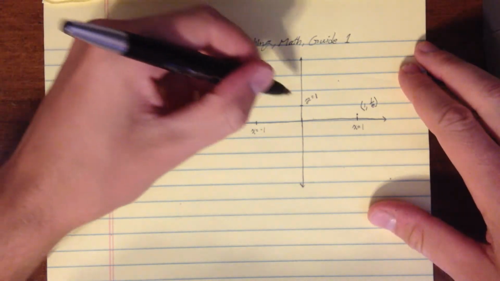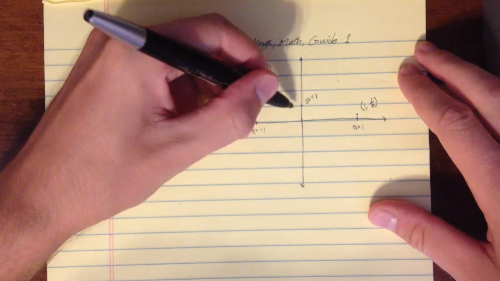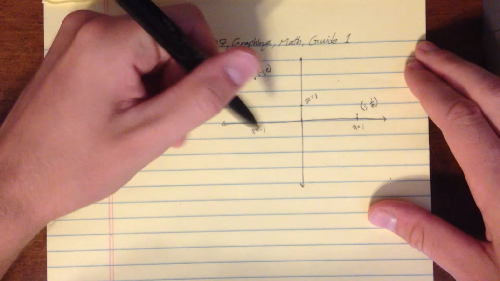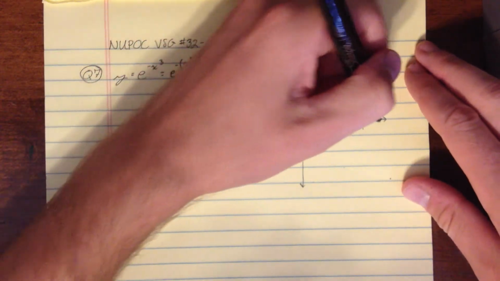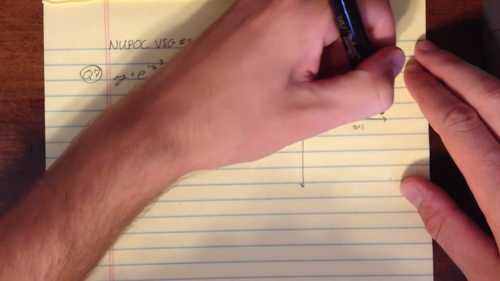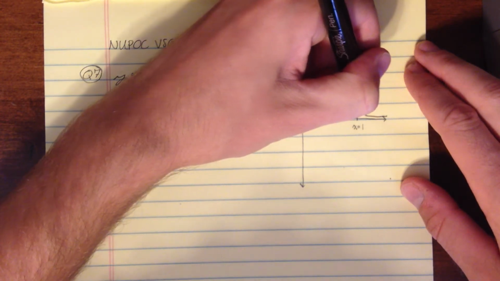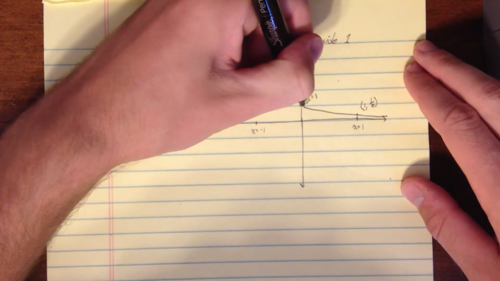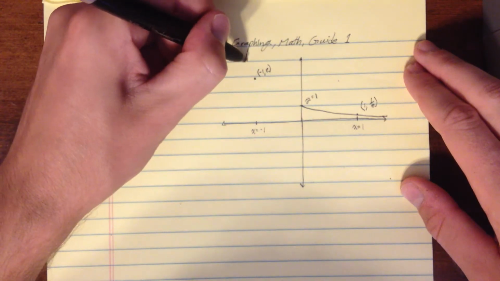Right? And our exponential growth continues as x goes towards negative infinity, and our exponential decay continues as x goes towards positive infinity. So it's probably going to do something like this, maybe.